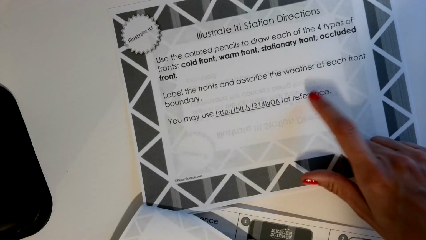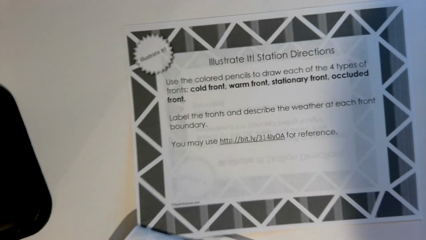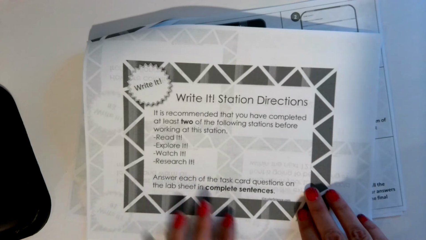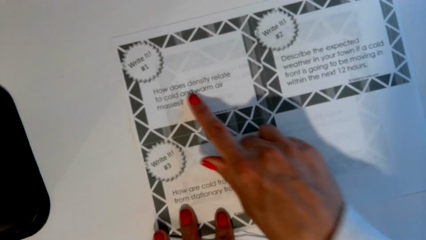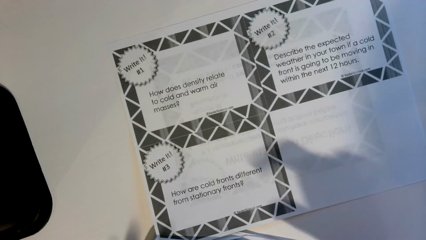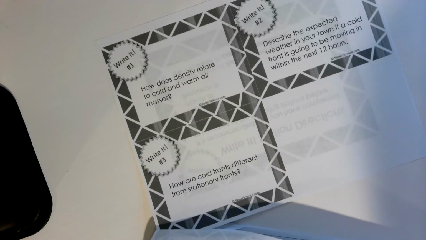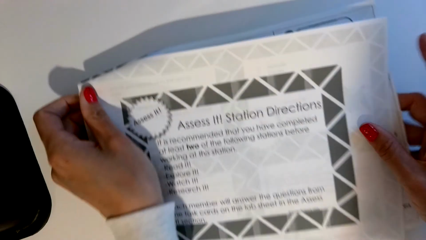And you guys have this in your notebook too for reference, but it also gives you one for online. Then your Write It station, here's the directions for it. And then your 3 different things you're going to write about. And then your Assess It station has the directions.